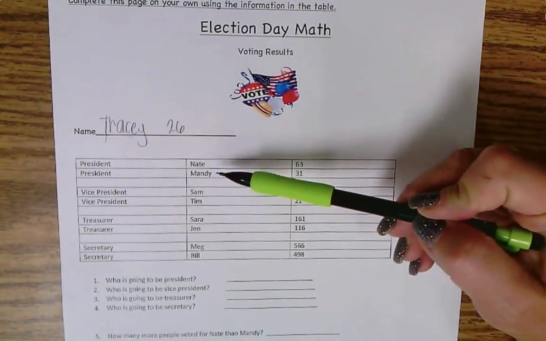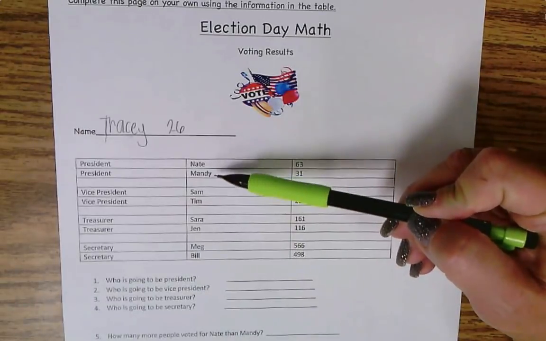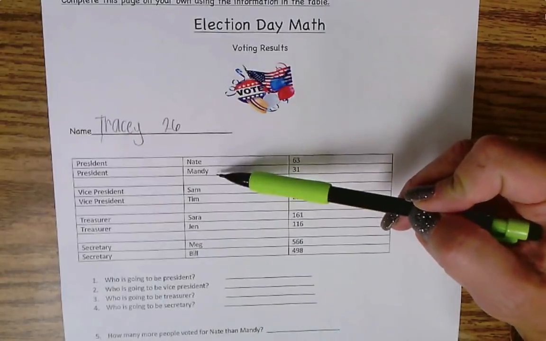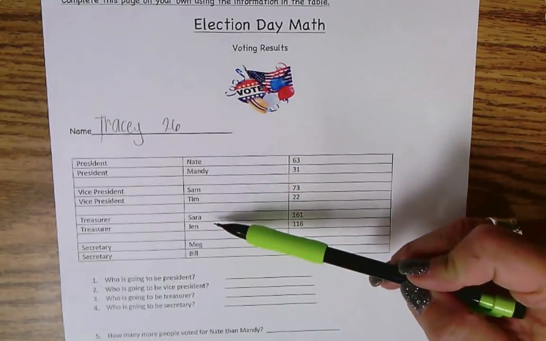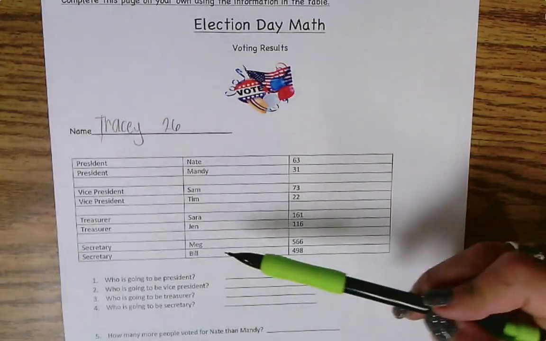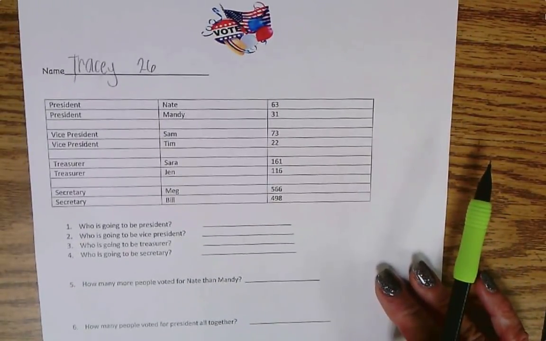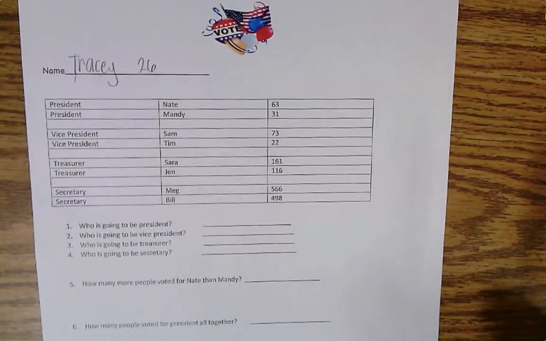So let's read through these names just together. Nate, Mandy, Sam, Tim for office of vice president. Nate and Mandy, office of president. Sarah and Jen, office of treasurer. And Meg and Bill, the office of secretary. You'll do this page exactly the same. The numbers are a little different and the names are different, but you're going to complete this page on your own. Make sure this paper gets back in your packet for your teacher to collect and grade.